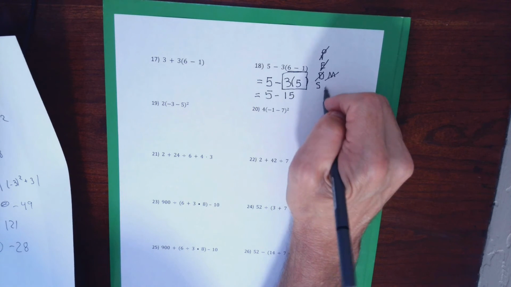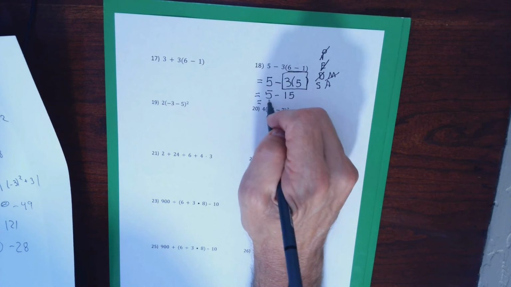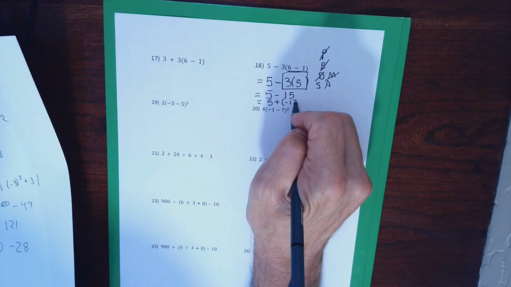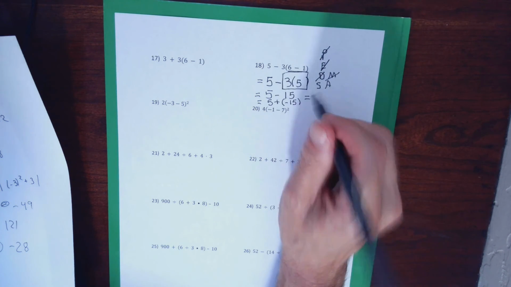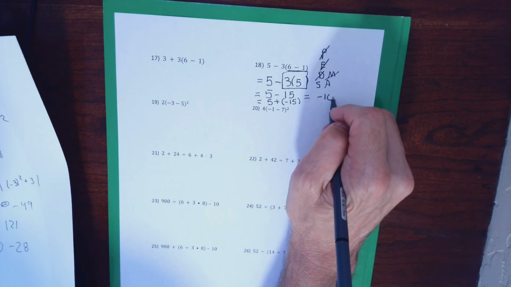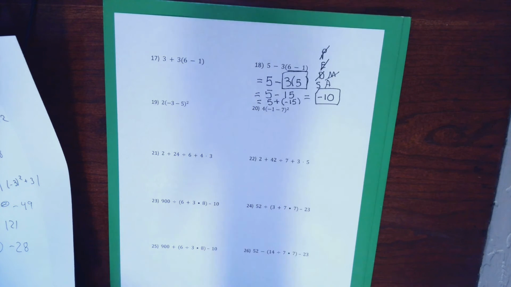Now it's either subtraction or addition. And these are equal. 5 minus 15 is the same as 5 plus negative 15. I don't have to rewrite the subtraction as addition to know how to subtract. For me, 5 minus 15 is just negative 10. So my answer for number 18 should be negative 10.